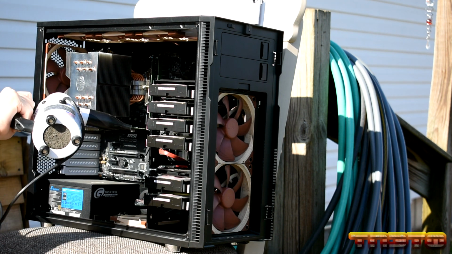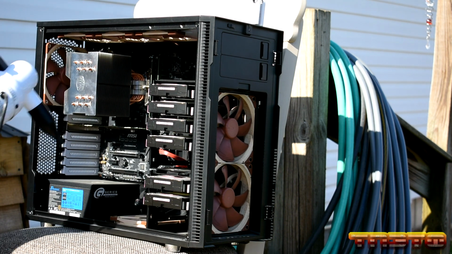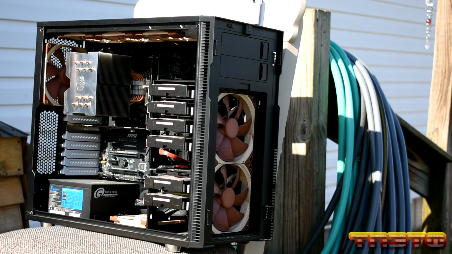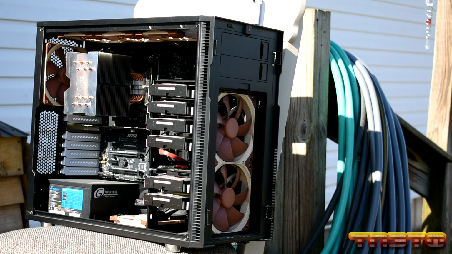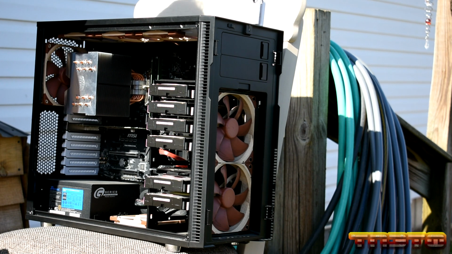If you guys haven't noticed already, there is a 10 gig SFP+ Chelsio fiber card in there. That's for our 10 gig networking. A Seasonic power supply.